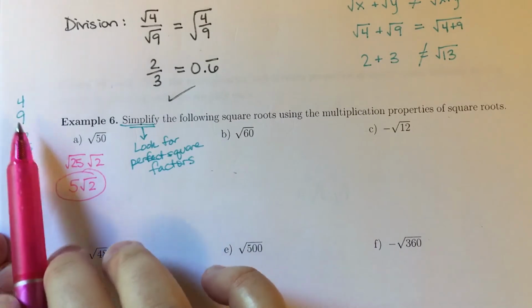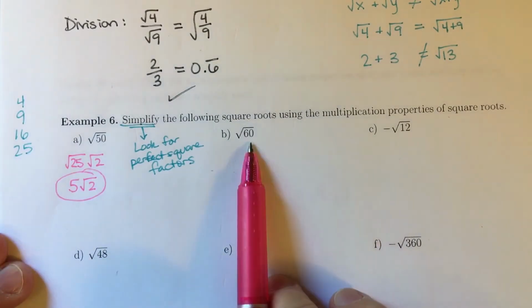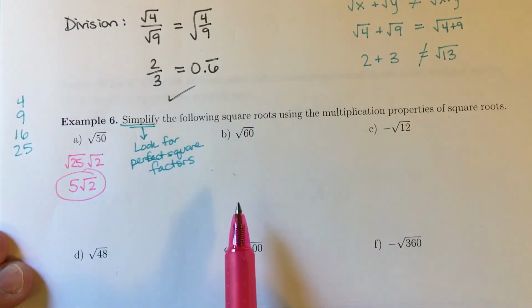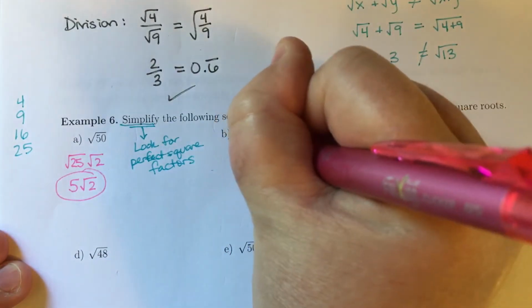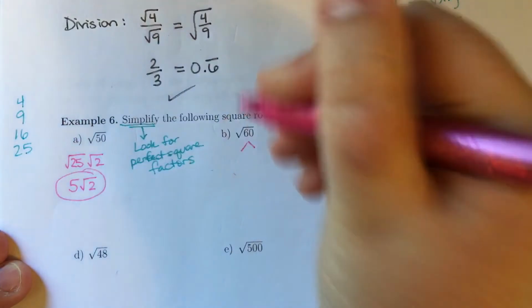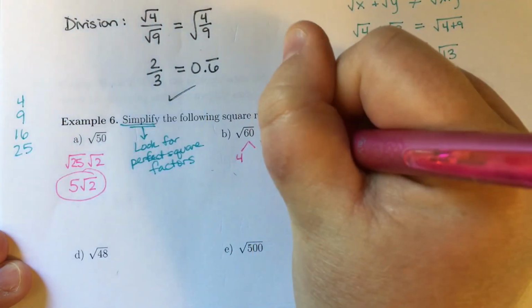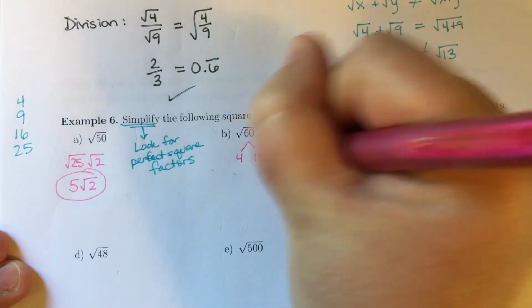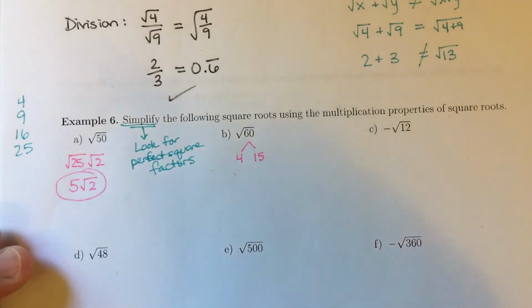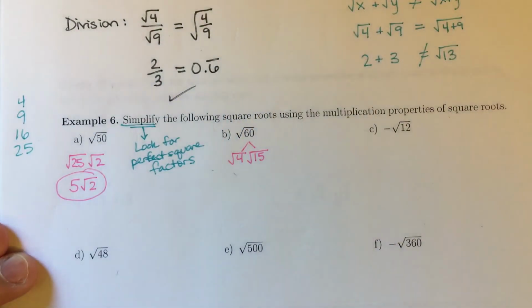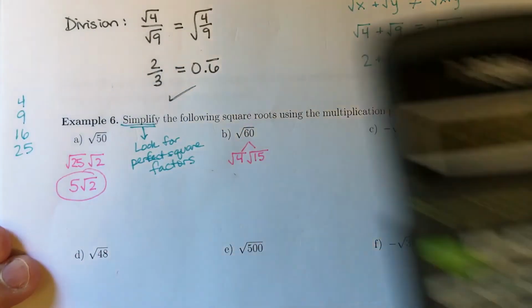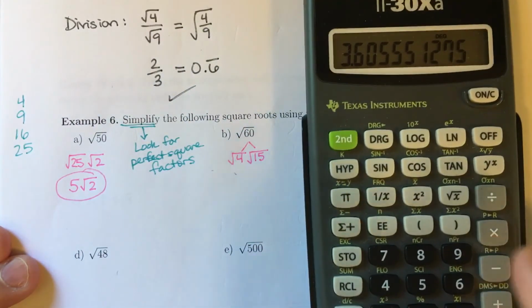So we're looking for one of these to be factors of 60. Well, I'm not sure about 9, 16, 25, so let's do 4. If in doubt, try dividing by 4. You get 4 times 15. So in other words, we're going to do square root of 4 times square root of 15. And you can definitely use a calculator, right, if you didn't know that.